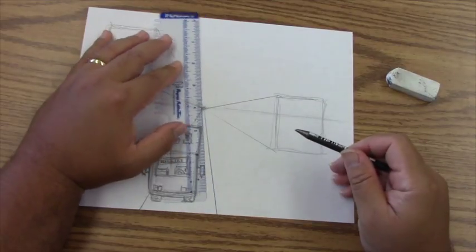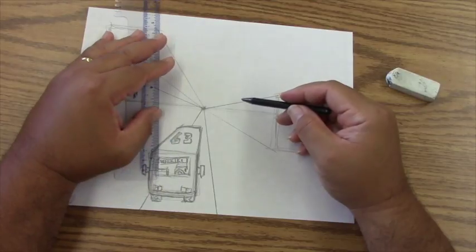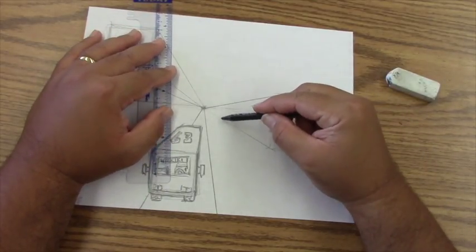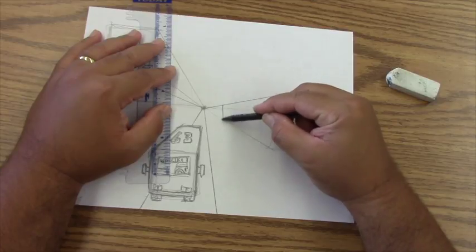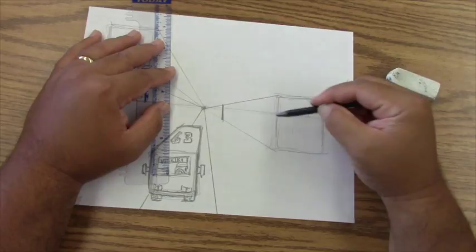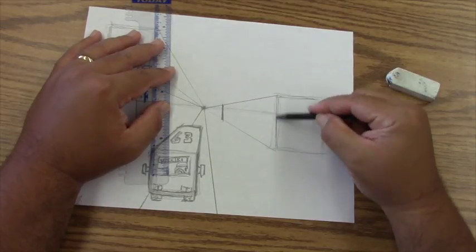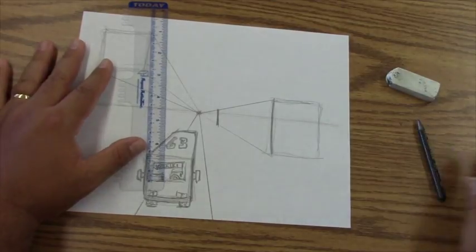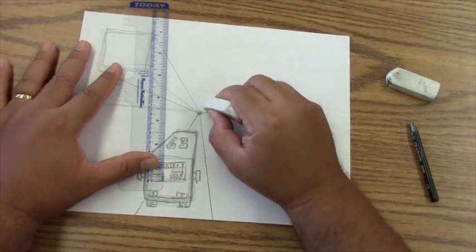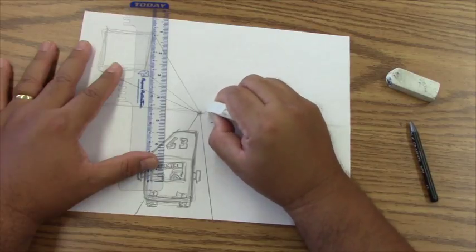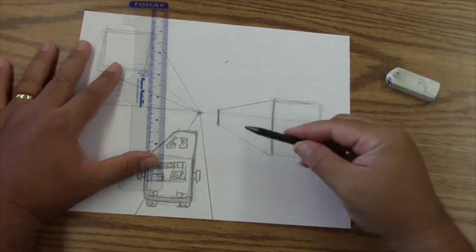If I decided that I wanted to make, say, a building right here, what I can do is I can just close off the side here with a line that mimics the line that's here. See, this line is going to mimic that line, and basically I'm going to take my erasing tool and get rid of those two angle lines here, just like that. See that?